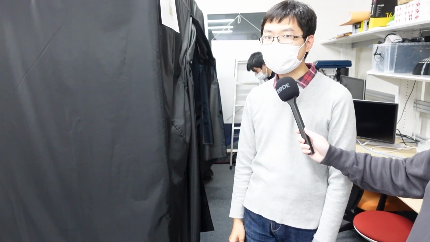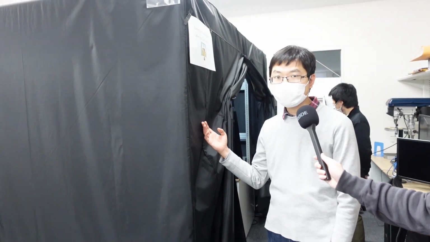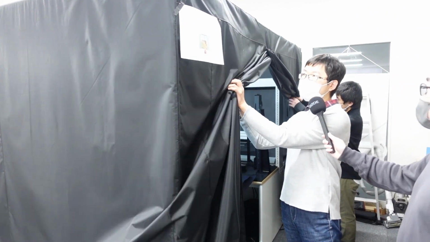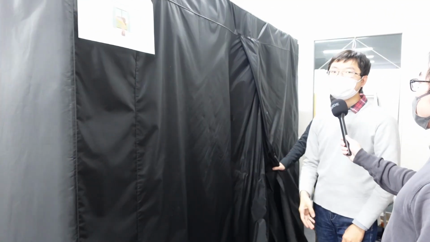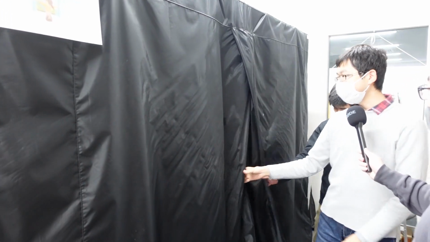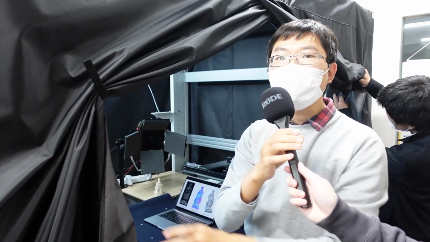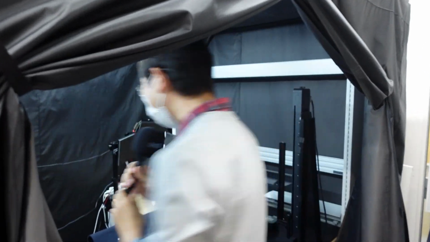Hi, Han. Could you briefly introduce what's this room for? Hello everyone, I'm Henguo from MATSUSHITA lab. Along my side, this is dark room. So dark room, its name. When you close this curtain, then no light will come in. So inside this dark room, we have a set of devices for 3D reconstruction.